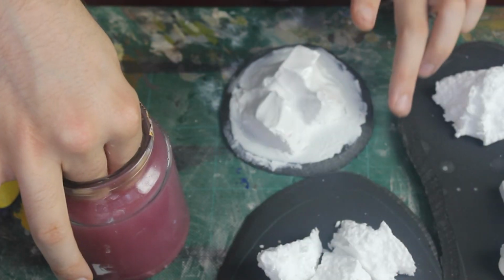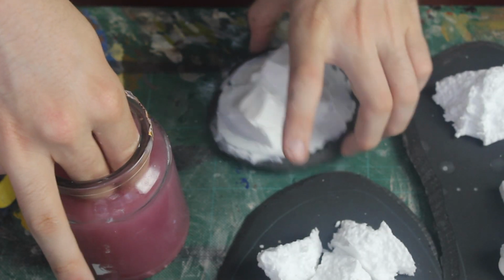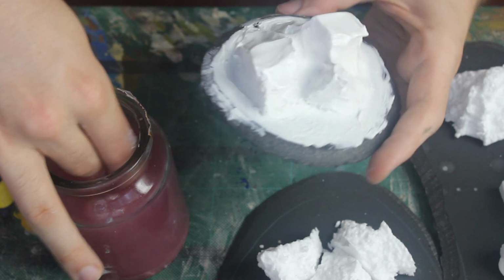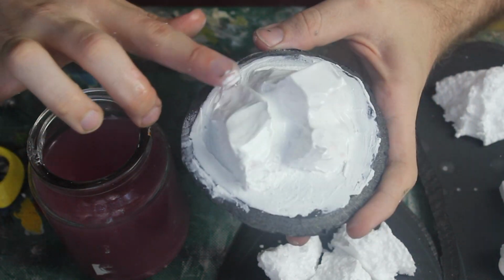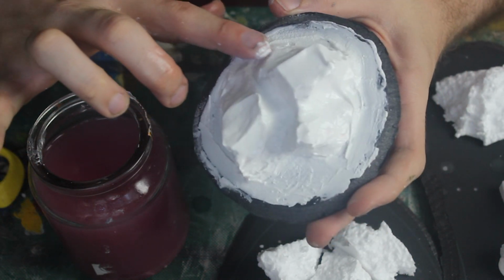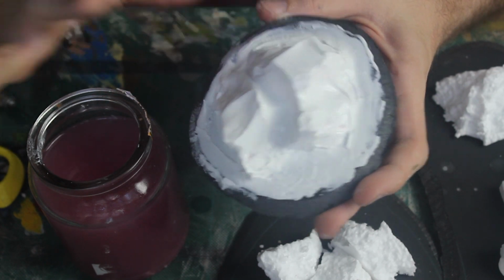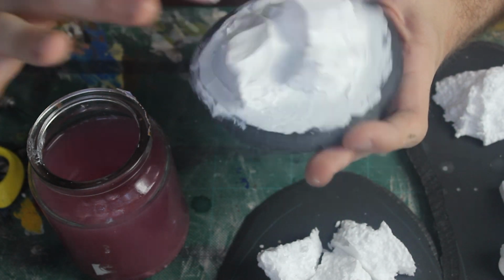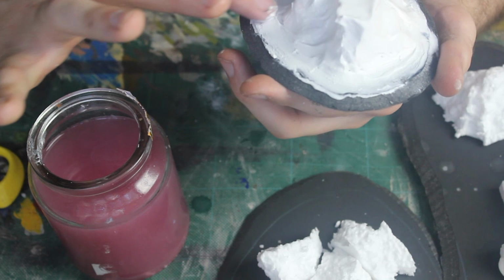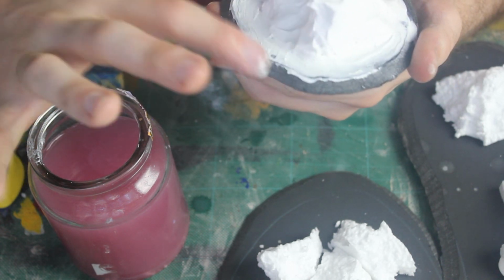So we just want to make sure that the edges are nice and clean, and we don't want any filler spikes because they will come out really sharp. And so we just go around the edges and make sure they're nice and smooth. Or as smooth as you can get it, really.